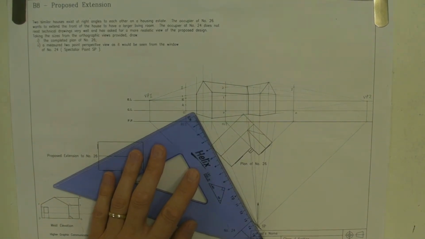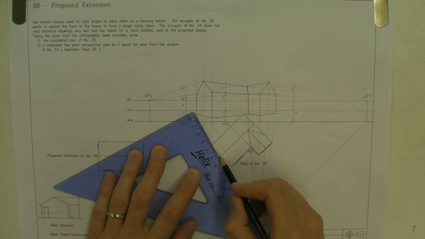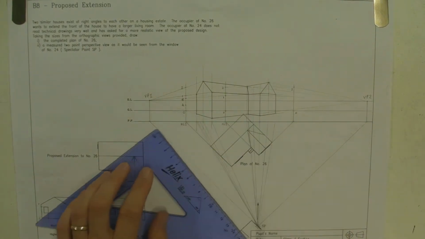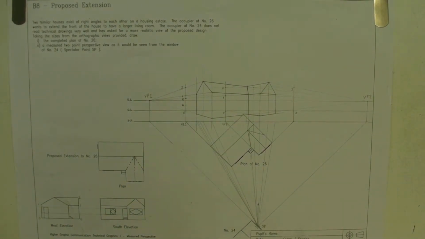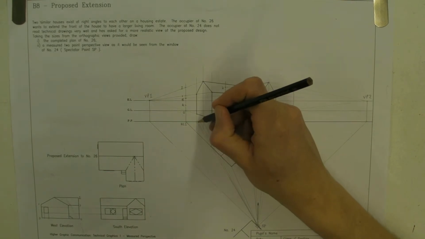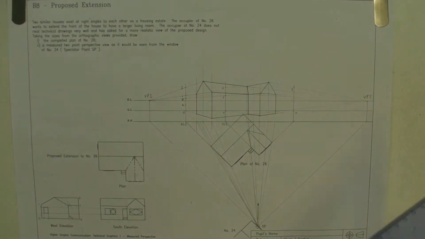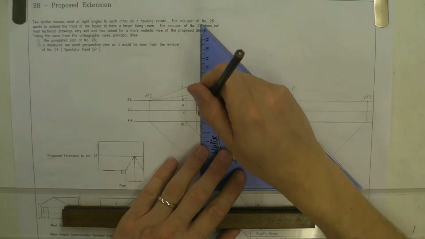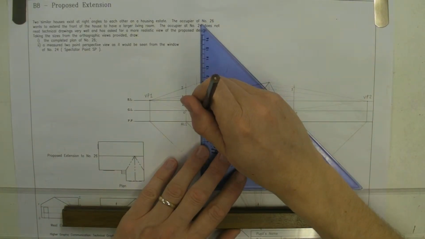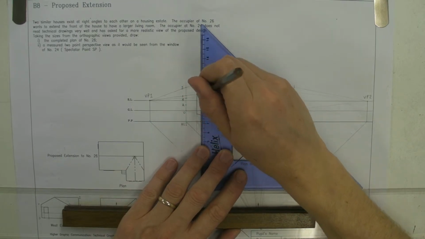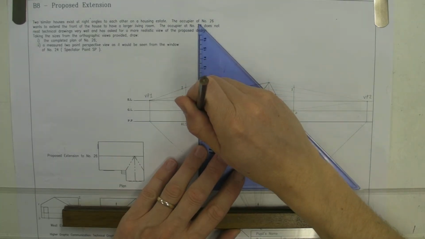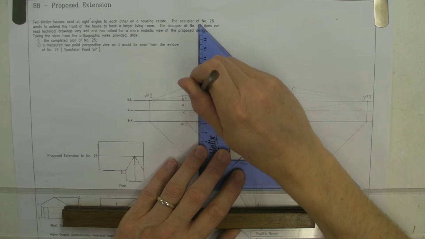Now obviously your drawing's getting cluttered with lines all the time, but you just have to be careful to take note of where you are. So I'm going to project up from these 2 points, and I know roughly where this is going to be, so you don't need to send the lines too far.